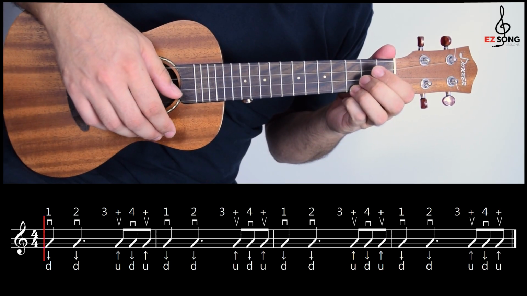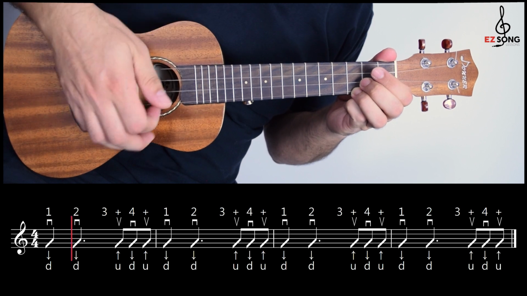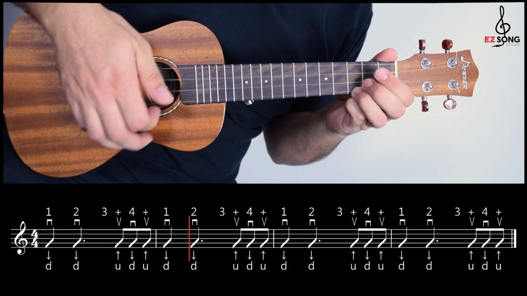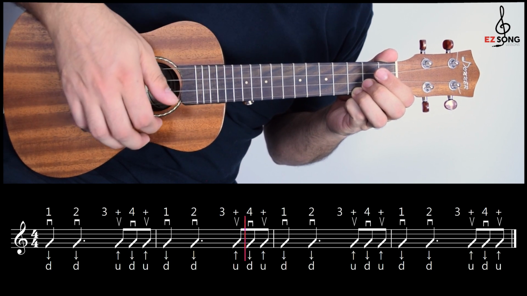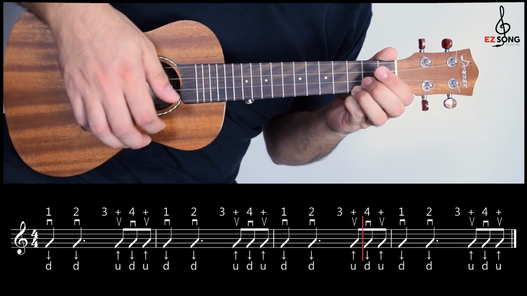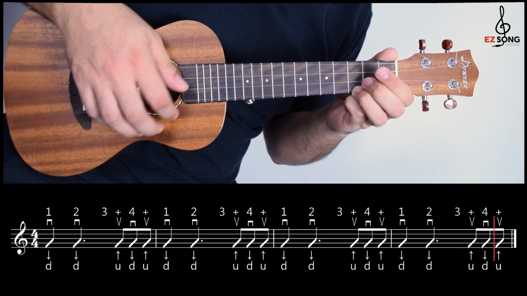1, 2, 3, 4. 1, 2, 3, and 4, and 1, 2, 3, and 4, and 1, 2, 3, and 4, and.